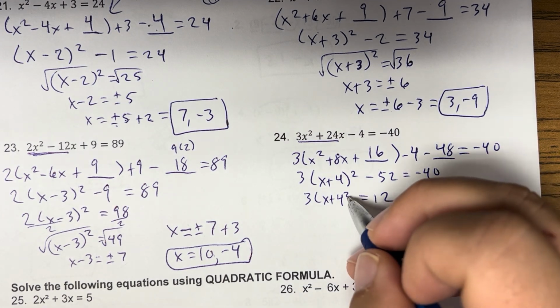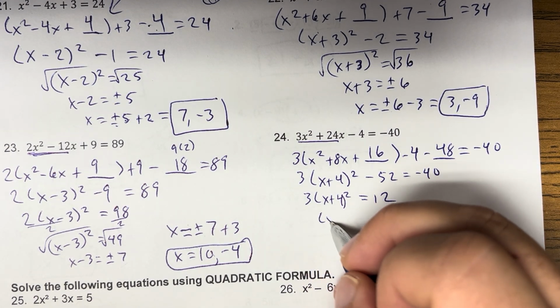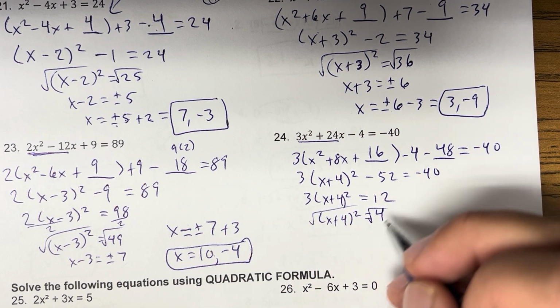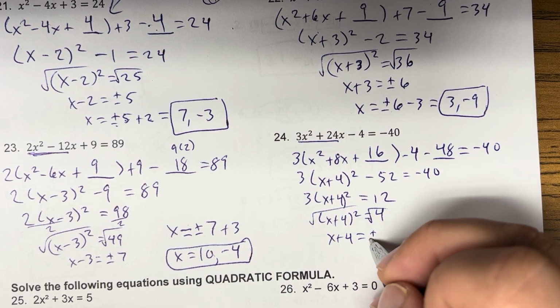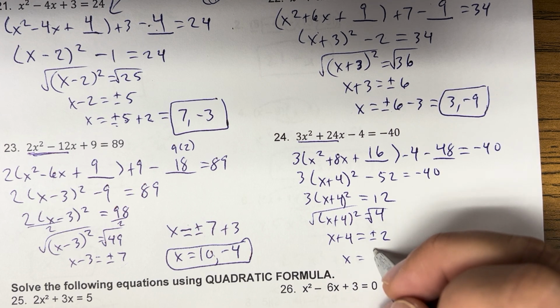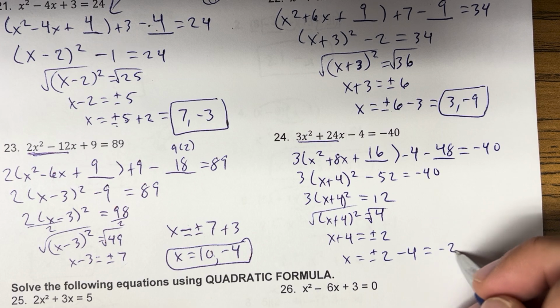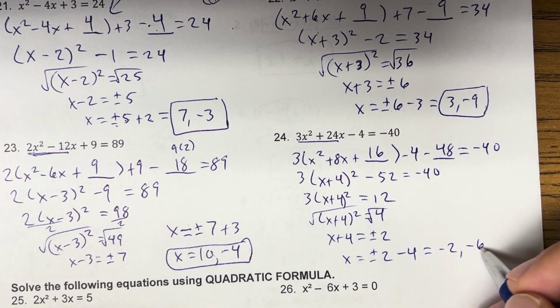And then we'll divide by 3. And then we'll take the square root. And then we'll subtract 4. And so 2 minus 4 is negative 2. Negative 2 minus 4 is negative 6.